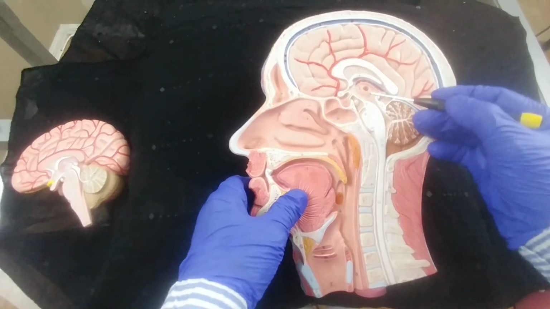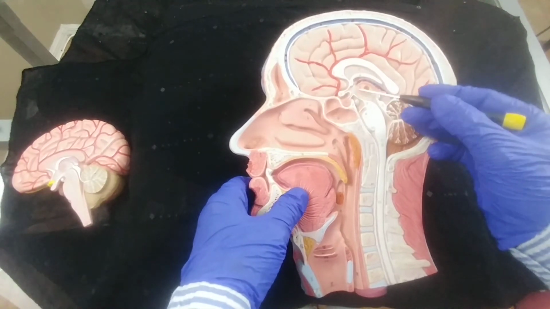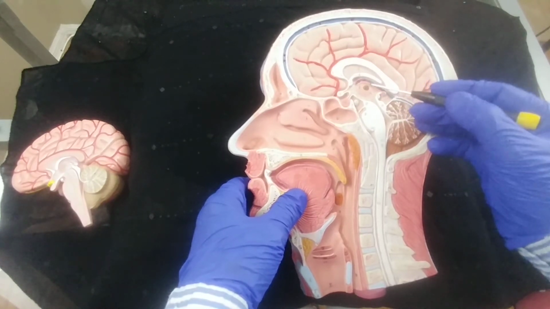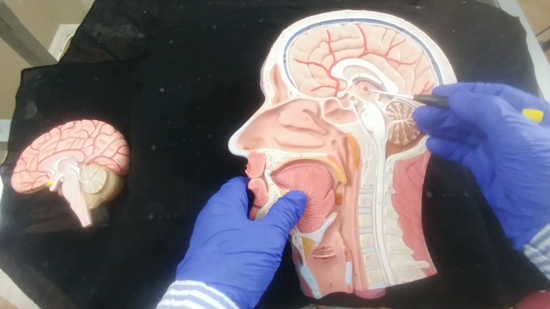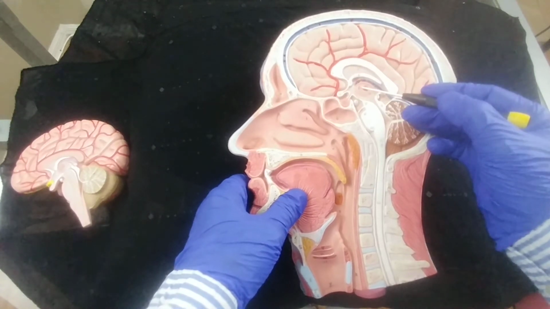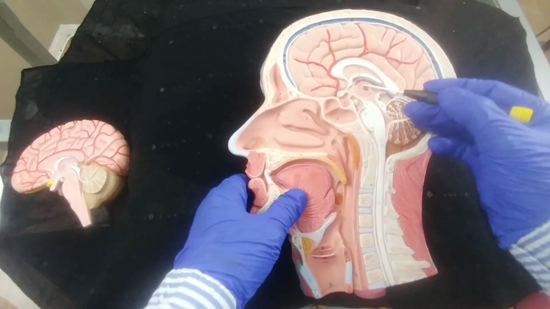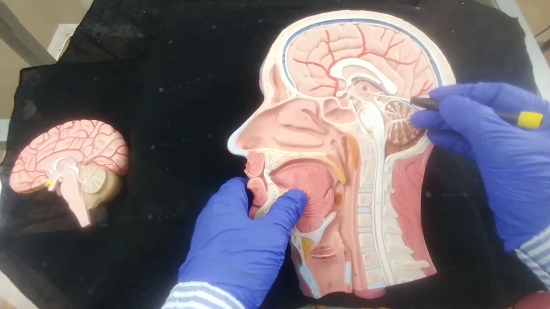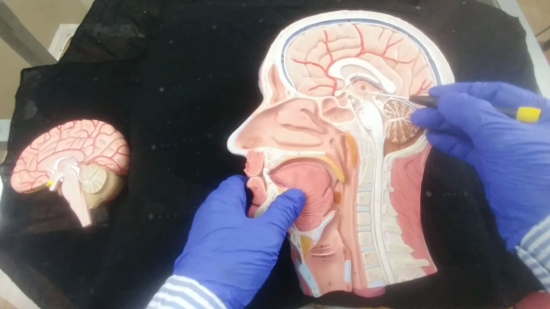All types of sensation go through the thalamus, except olfaction, before going to the cerebral cortex.